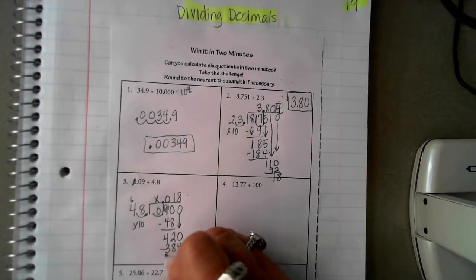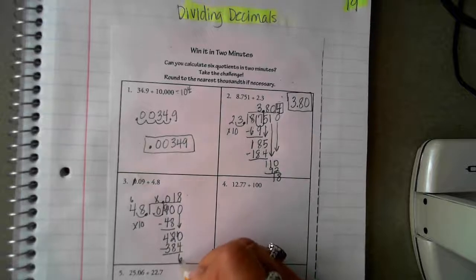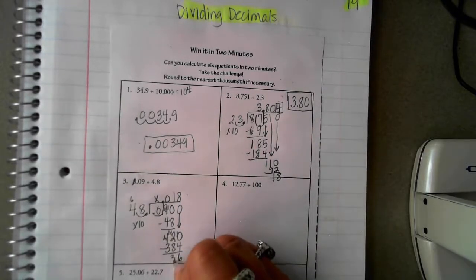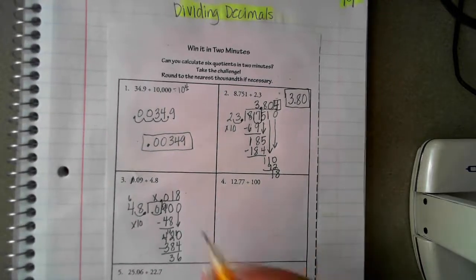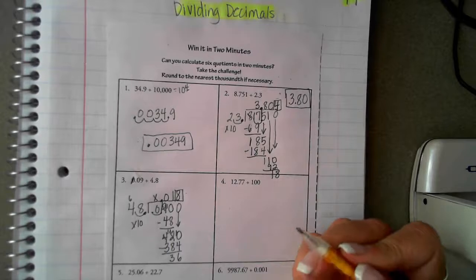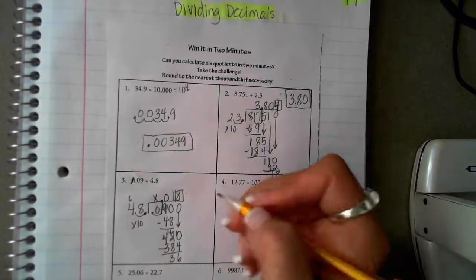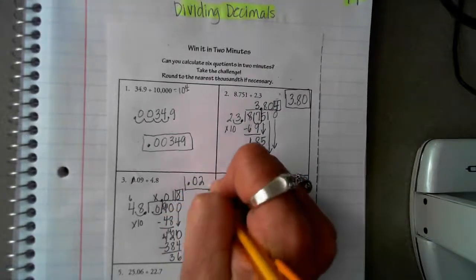Let's try that and subtract and see if we get less than 48. Okay, we get 6. And remember, we can always erase and start again. And we get 36. So 36, yes, is less than 48. But remember, I can stop there because I'm going to use this one to help me round. Okay, so is it 4 and below or is it 5 and greater? So since it's 5 and greater, we're going to get an answer of 0.02.